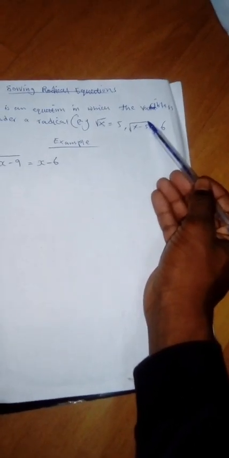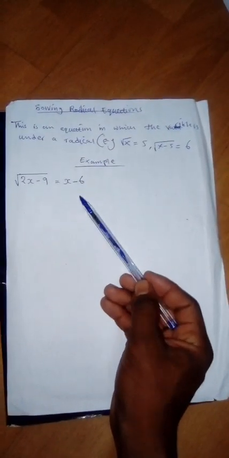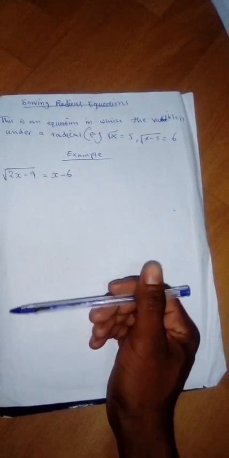Now, to solve these radical equations, there are certain steps that we must follow. The first step is to isolate the radical expression.